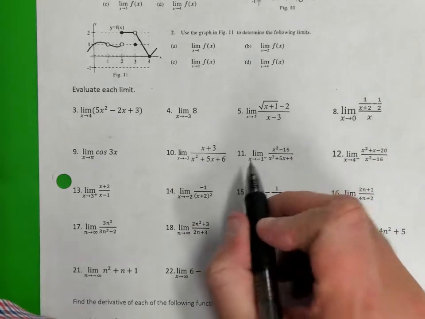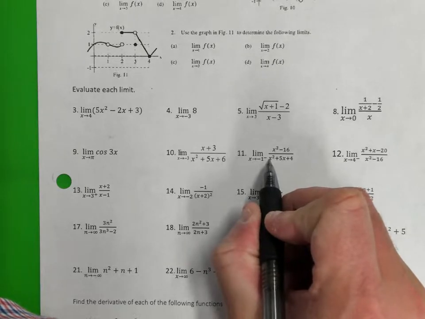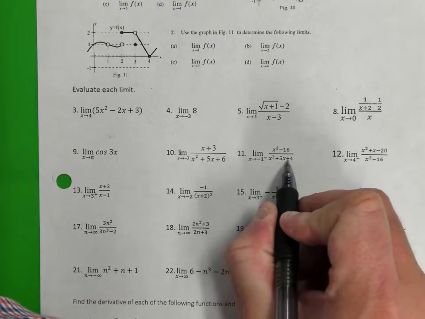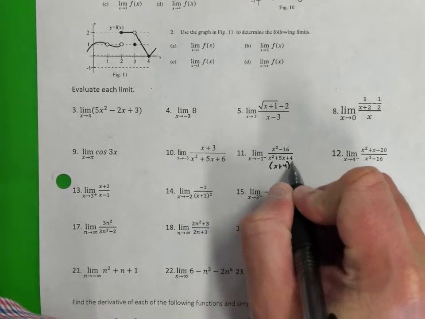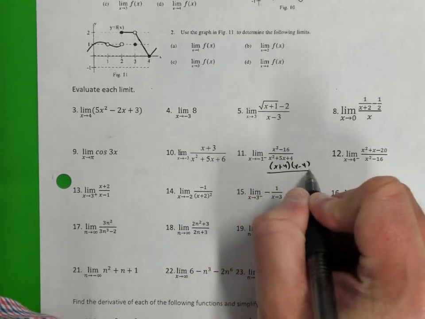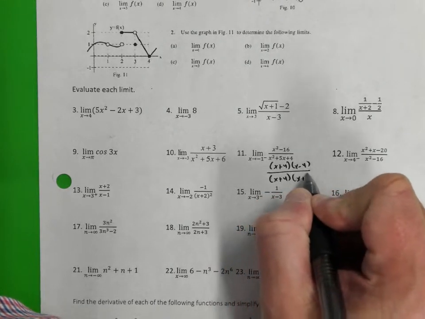Okay. Number 11, I directly input -1 here. -1 squared is 1, plus -5 is -4, plus 4, okay? So I would need to factor that. That's going to be x plus 4, x minus 4, all over x plus 4, x plus 1.